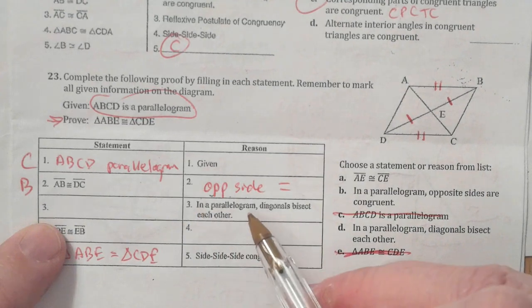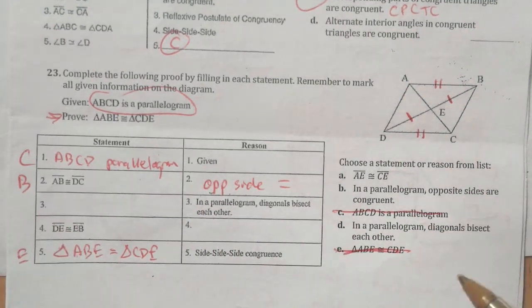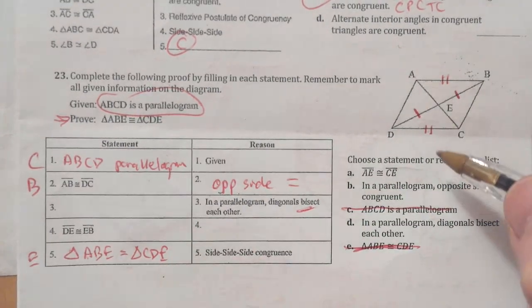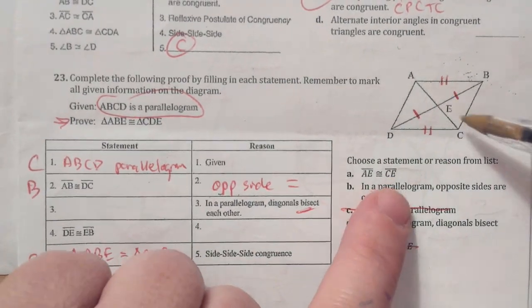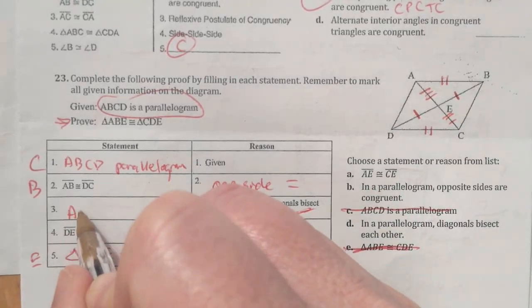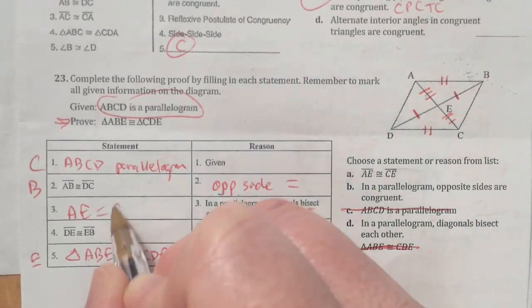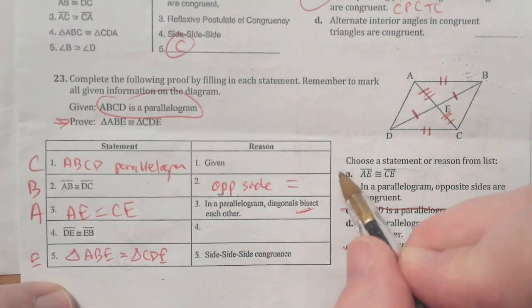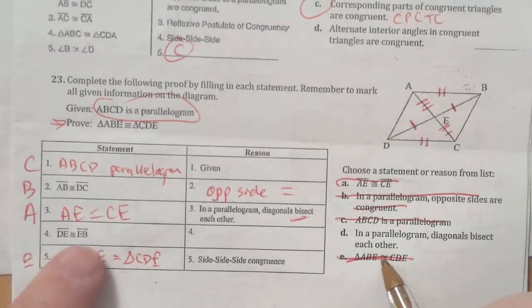Next, in a parallelogram, diagonals bisect each other. That means things are going to be equal, so AE is equal to CE. That's the only thing that works. So AE equals CE. That was A. We already did this one, so the only thing left is D.